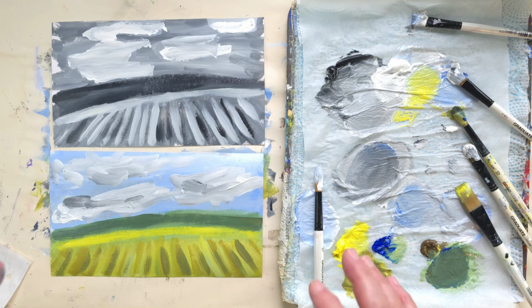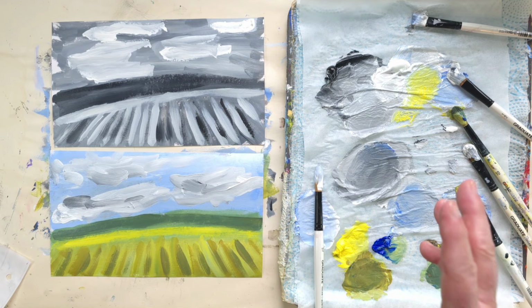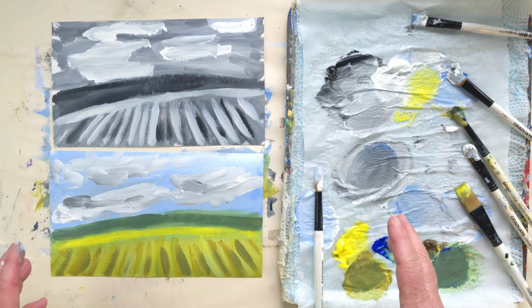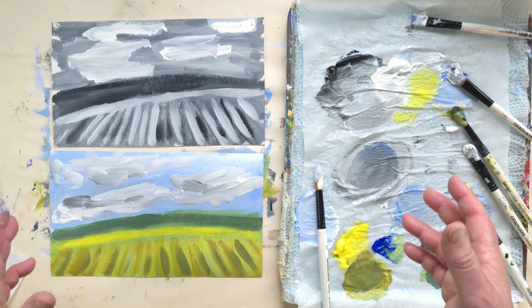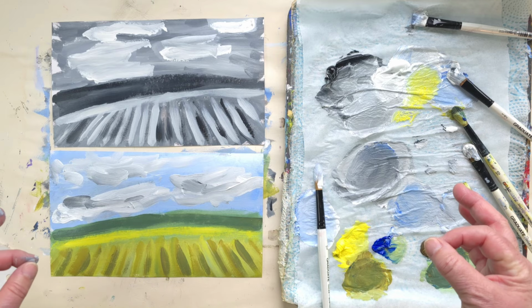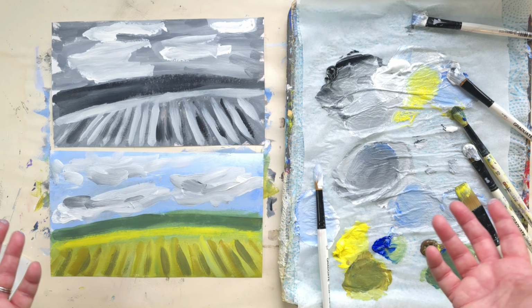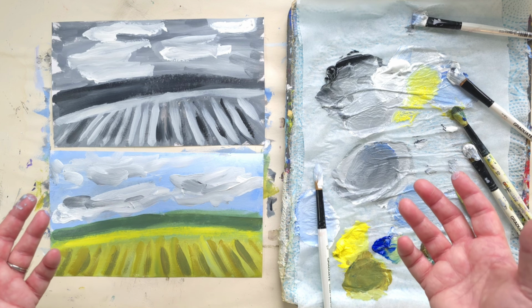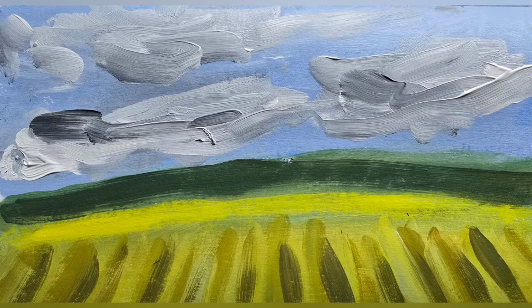Now, there's another tip I'm going to give you if you're ever unsure if your tonal values are working, and that's to photograph your work and turn it into black and white. The only disadvantage of that with modern cameras, modern phone cameras, is that it tends to increase the contrast on your photographs automatically. So it might come out looking as though you've got great tonal values. So just bear that in mind.